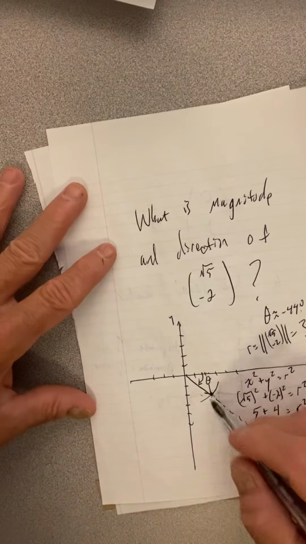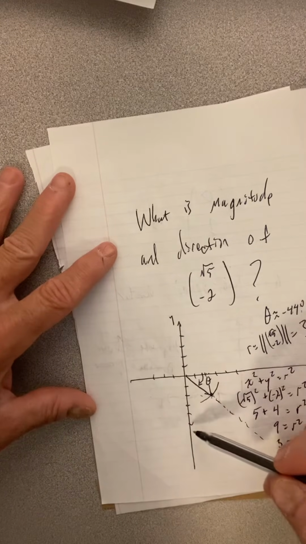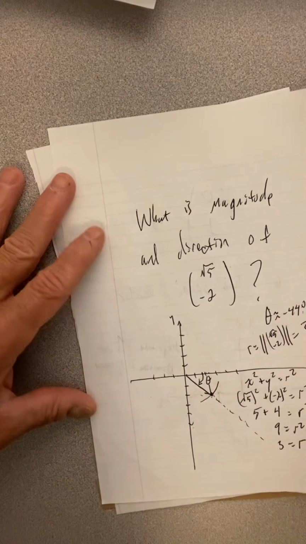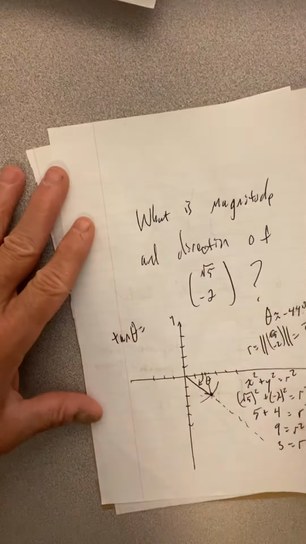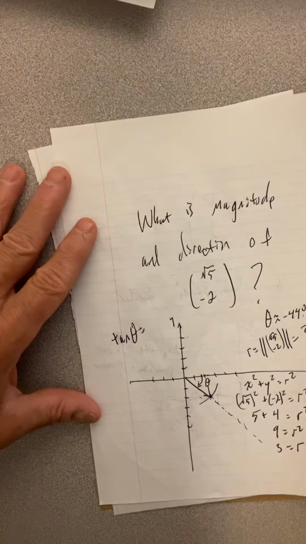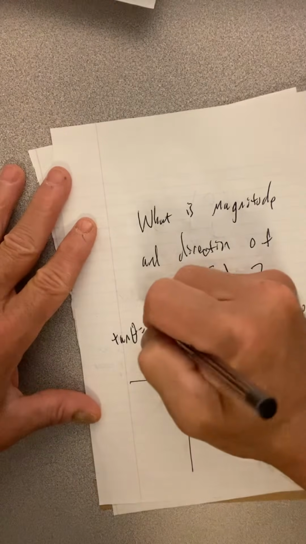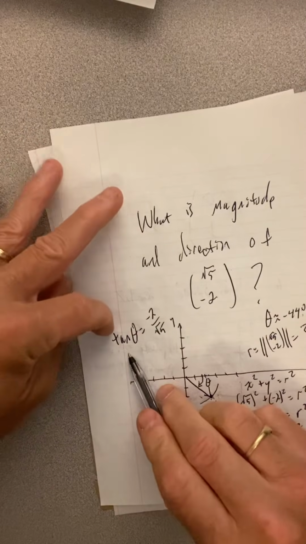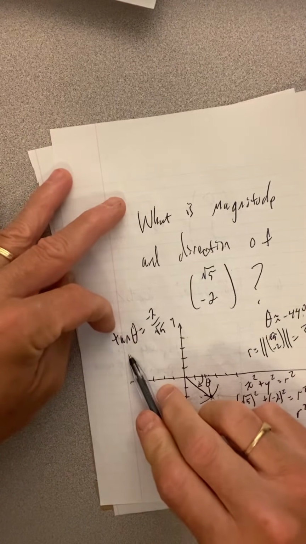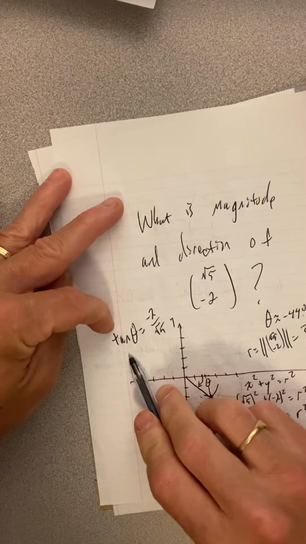Let's use tangent, because remember we graph tangent from negative pi halves to pi halves when we're looking at its inverse. So I'm going to say tangent of theta is equal to the y over the x. And now to undo tangent, you do the inverse operation, which is arctangent, okay?